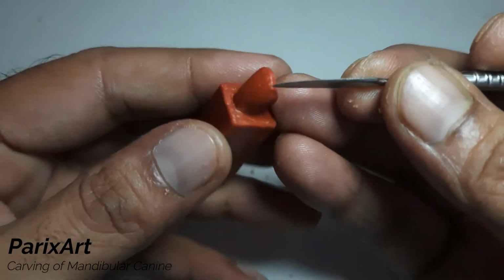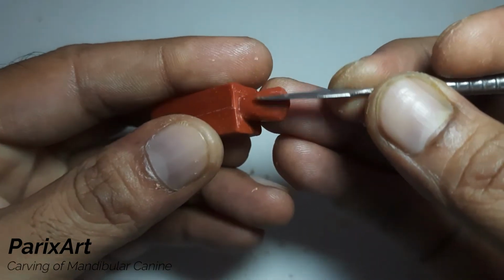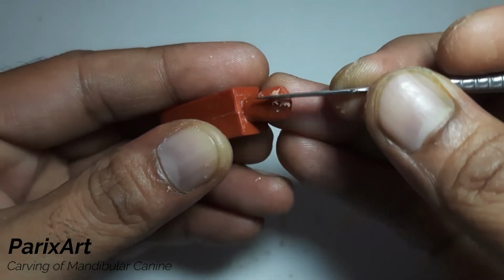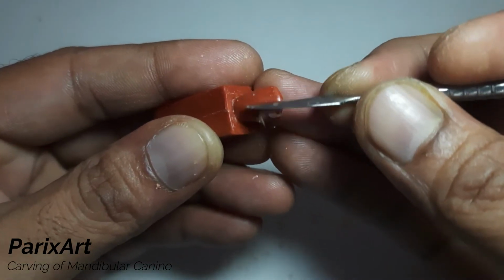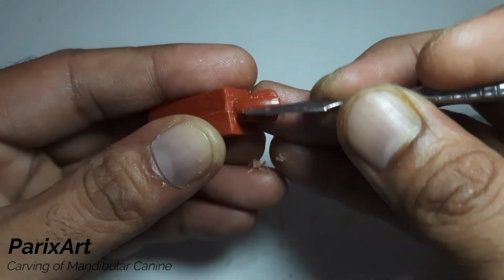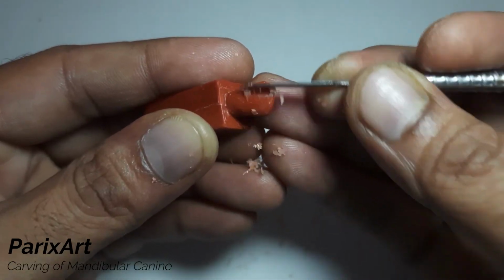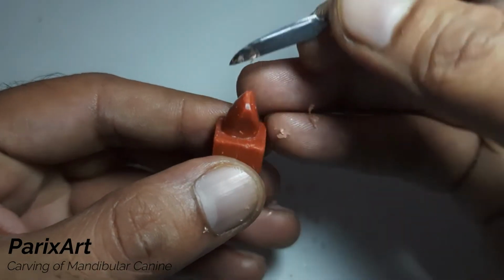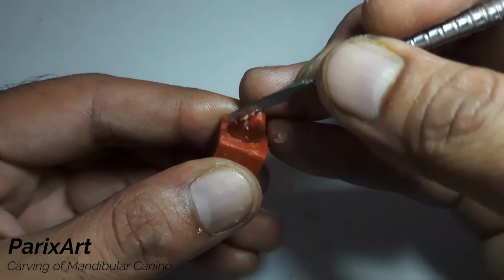Need to incline the incisal half a bit more. Also keep smoothing it with the mesial and the distal halves.